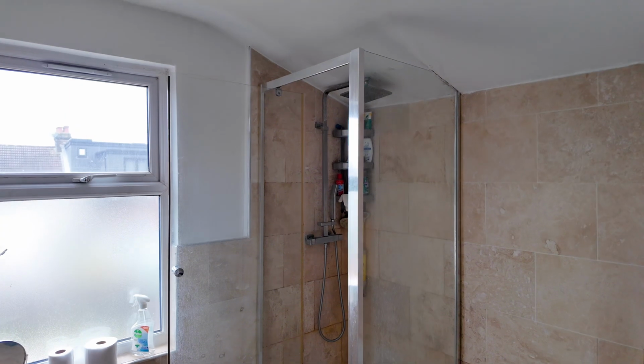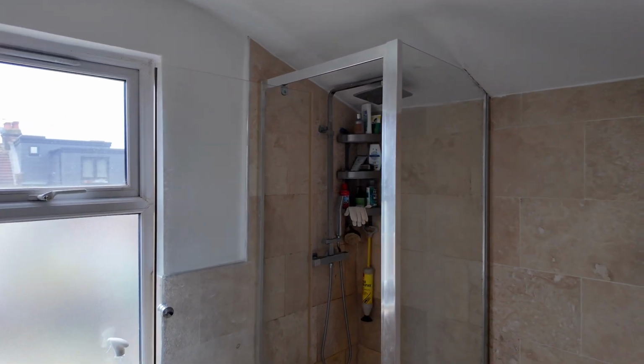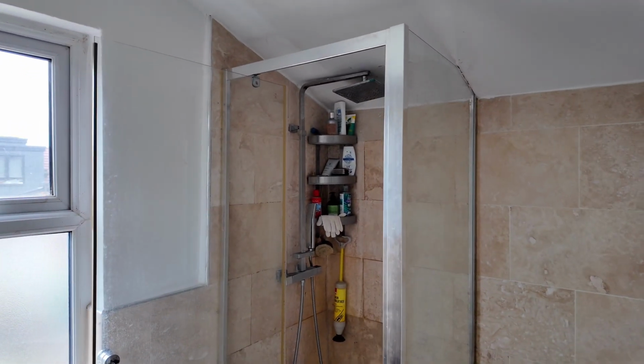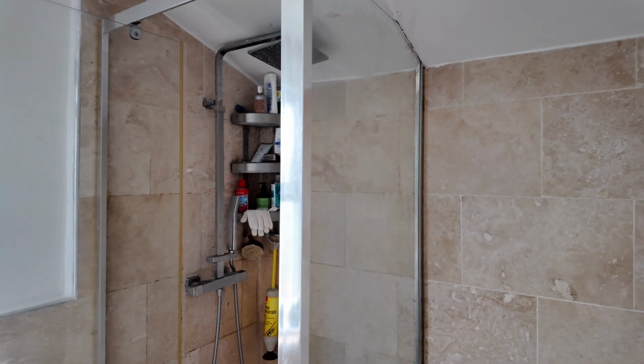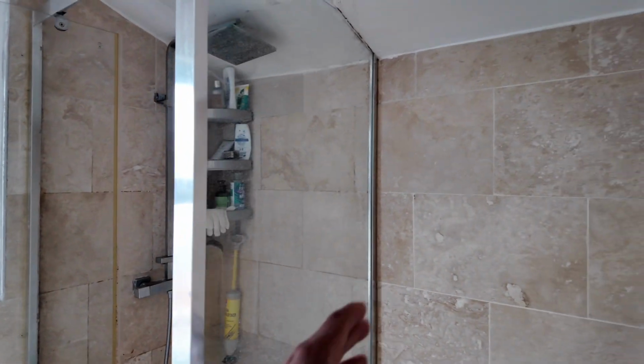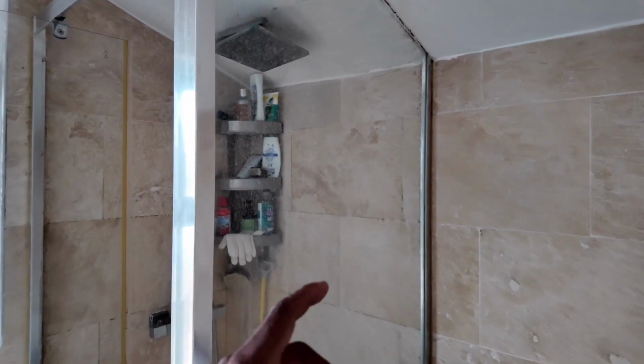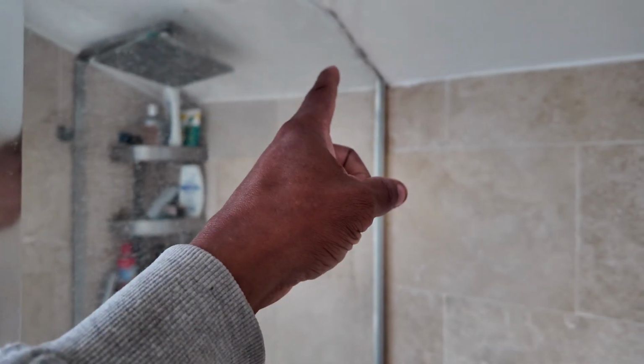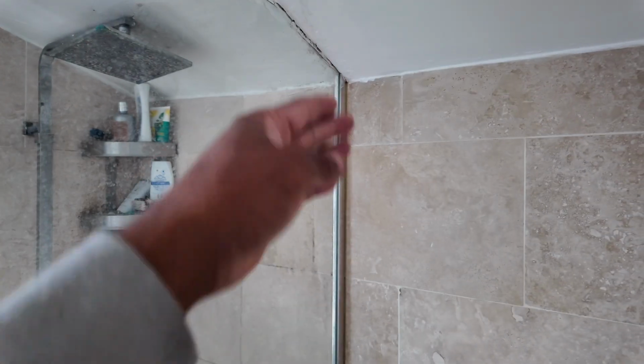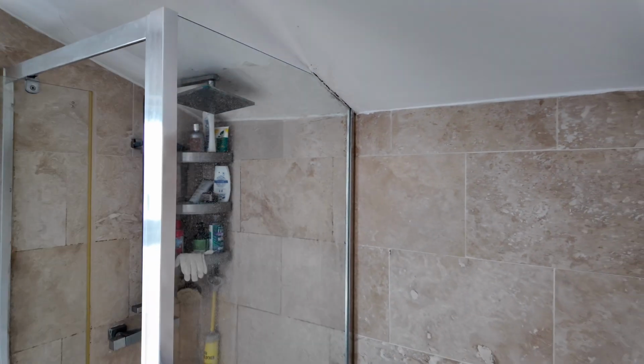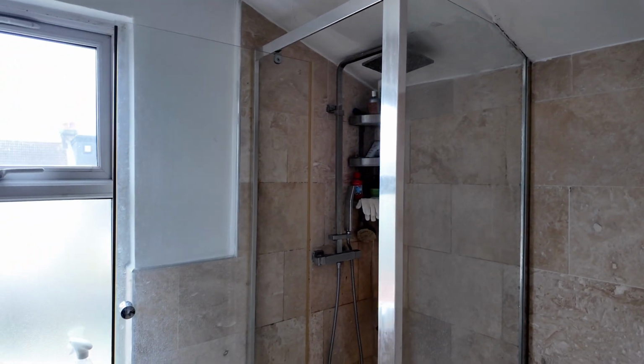All right guys, so what we have is a shower cubicle, a corner shower. You've got one fixed glass here, which interestingly goes inside the ceiling. I had to cut the ceiling for it to go inside here, because the ceilings are sloping on this side. And then you've got a door on the left hand side.